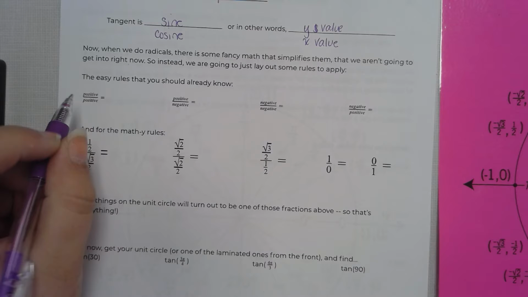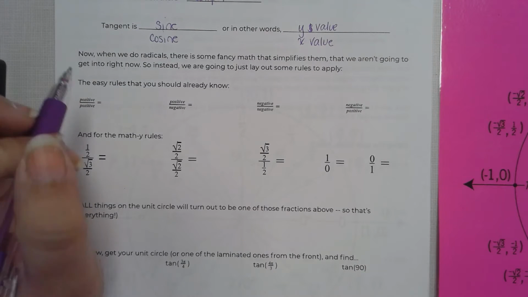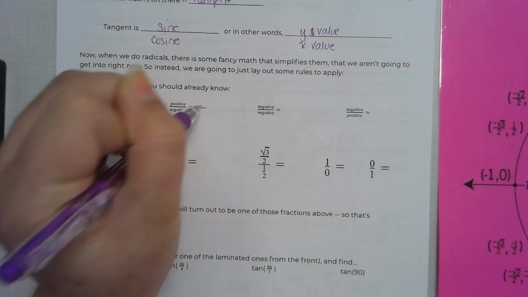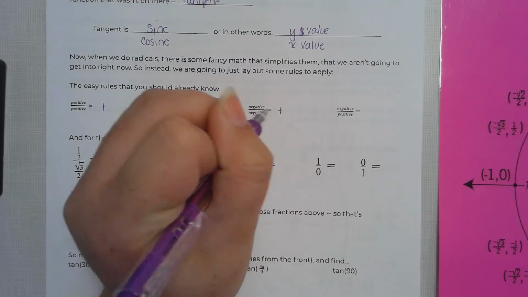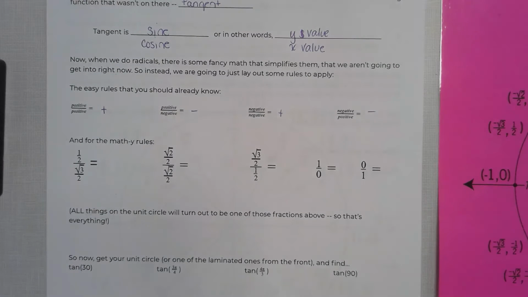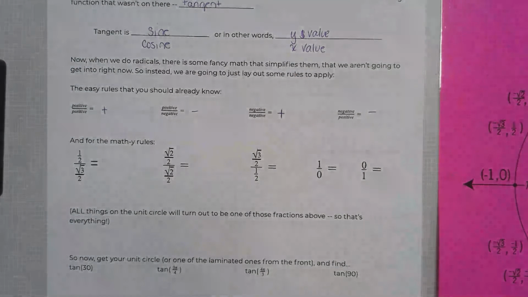First off, the rules that you should already know, your positive and negative rules. Positive divided by a positive leads you to a positive. Positive over a negative is negative. 2 negatives make a positive. Negative over positive makes a negative. All right, so whichever combination of positives and negatives you have, you can derive them all.